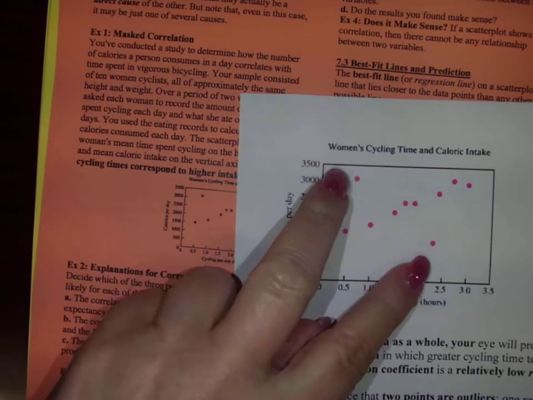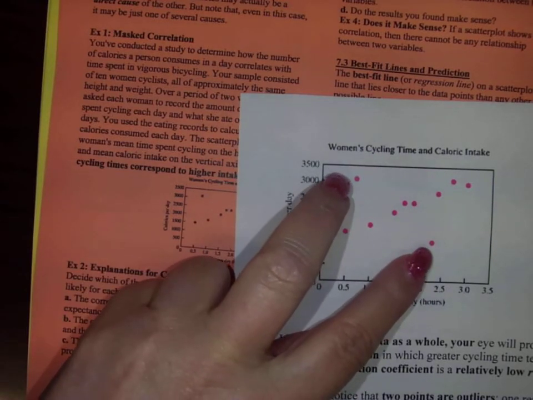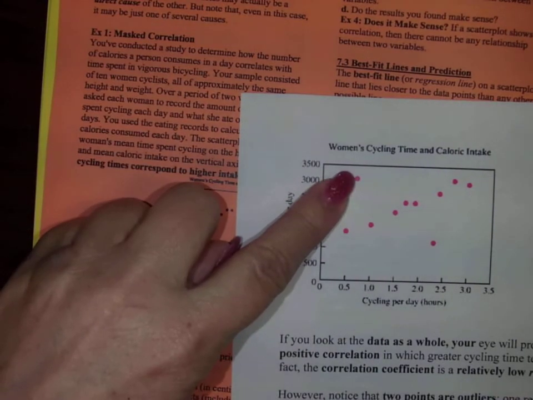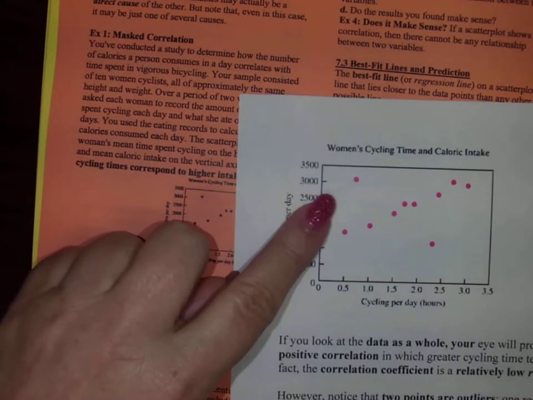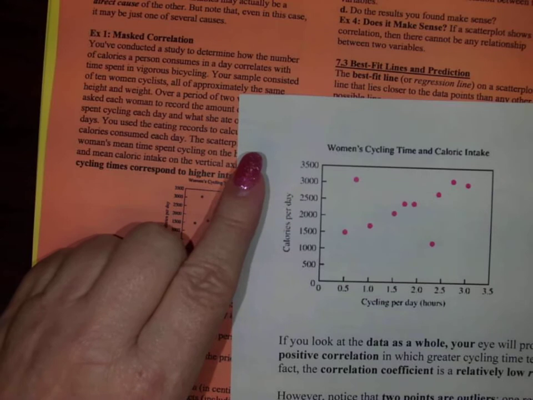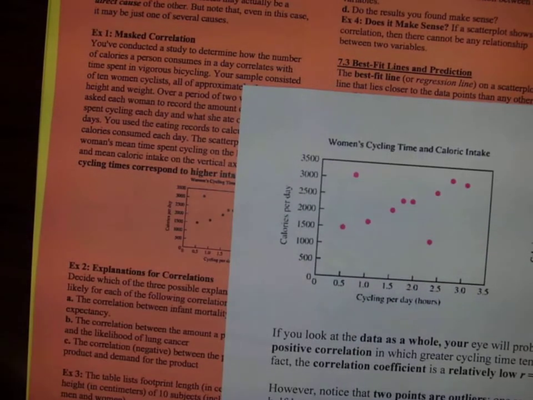However, look at these two outliers that are far away from the rest. One represents a cyclist who cycled about a half hour per day but consumed more than 3,000 calories, and the other cycled for 2 hours a day on only 1,200 calories. That would be the one down there. It's difficult to explain the two outliers given that all the women in the sample have similar heights and weights.